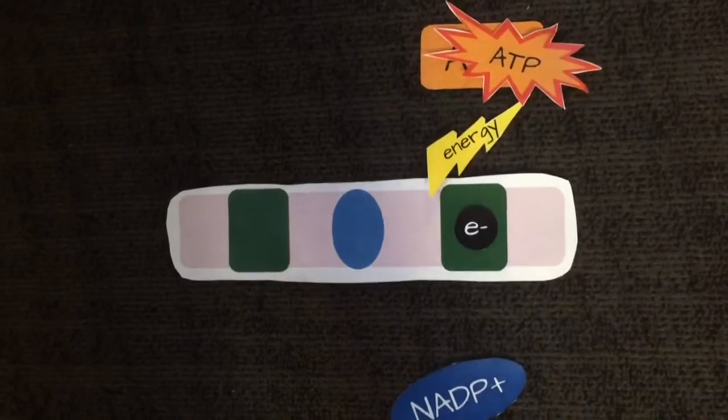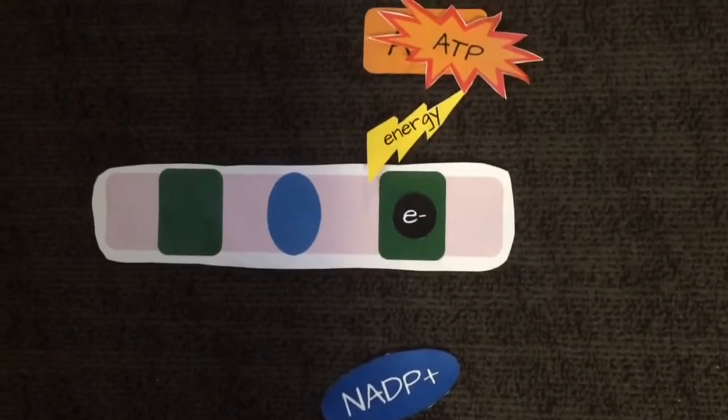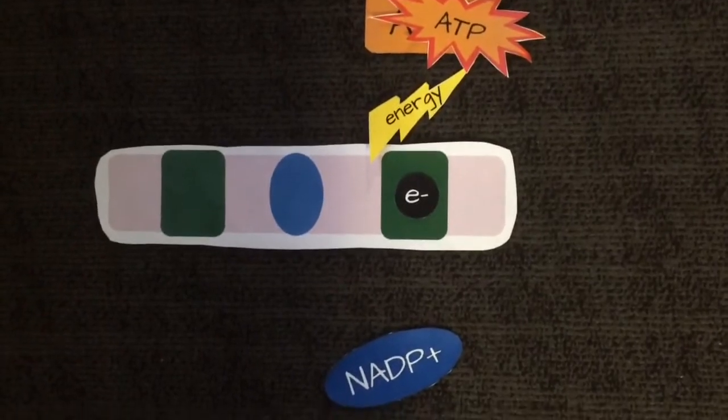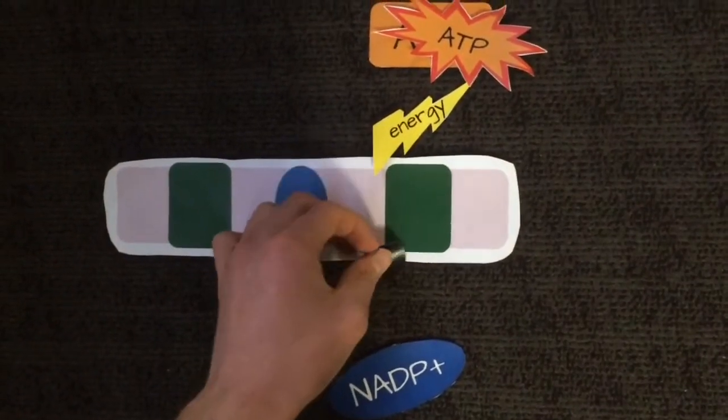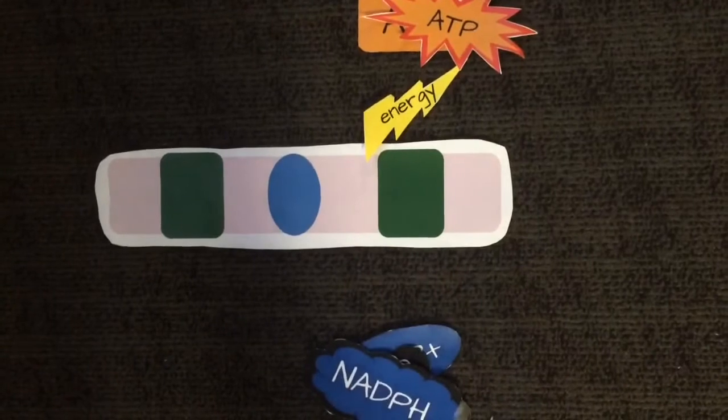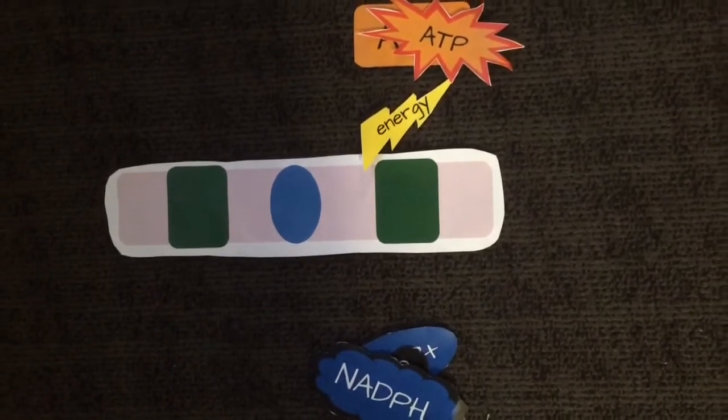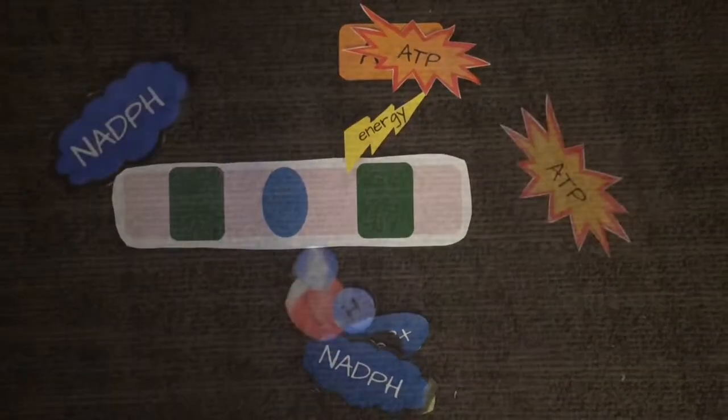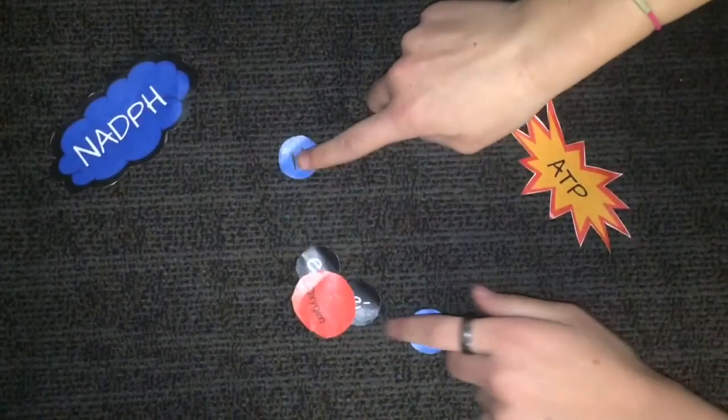That energy is absorbed by an energy carrier, ADP, and becomes ATP. When the electron finishes going through all of the chlorophyll, an electron carrier, NADP plus, absorbs it, becoming NADPH. Thus, the setup for the second process of photosynthesis is complete and the light-independent reaction can begin.